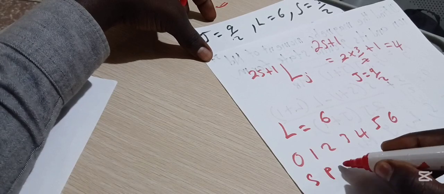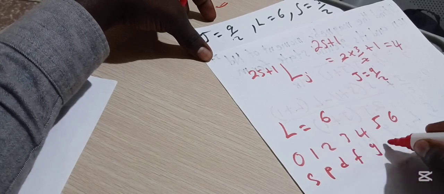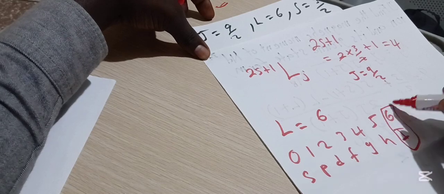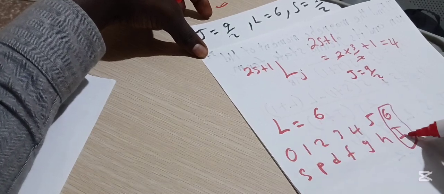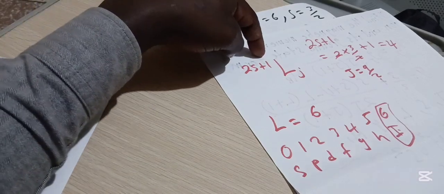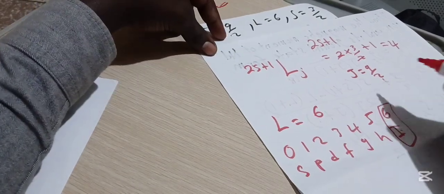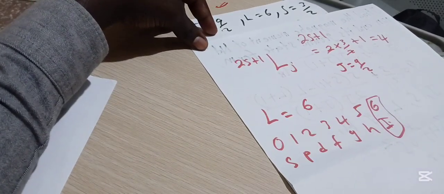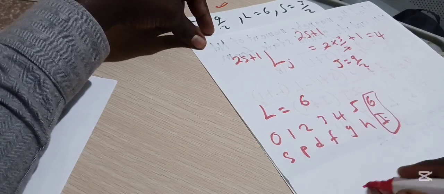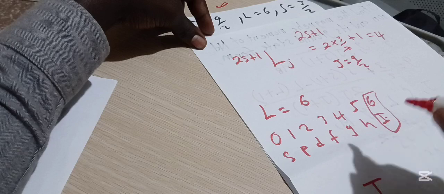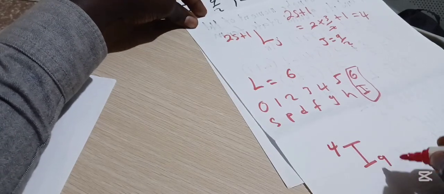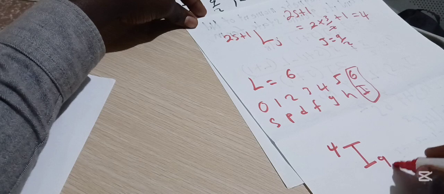Now S, P, D, F, G, H, I. We got for L to be 6, we got our label to be I. So now we know the value for our 2S+1 and the value for our J. Then the ground state form for Nd3+ is going to be 4I 9/2. Our 2S+1 gives us 4, and then our J here gives us 9/2.